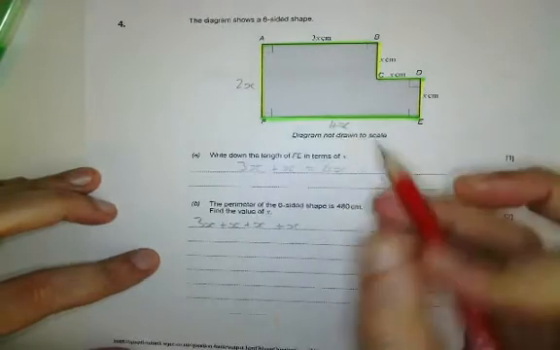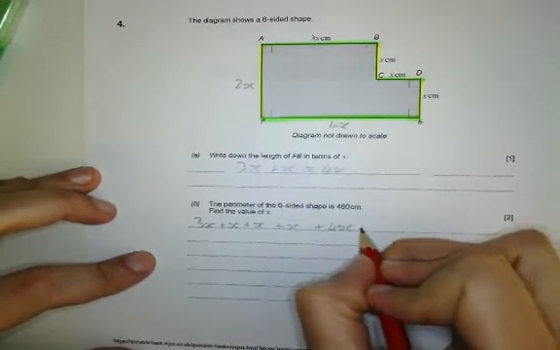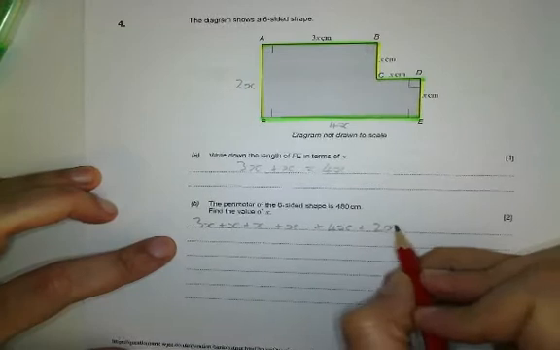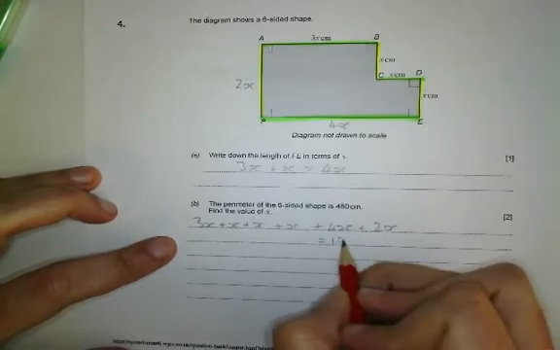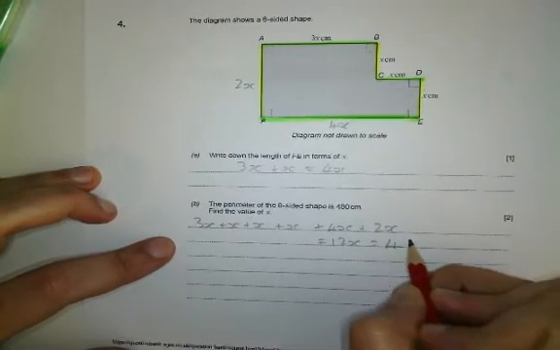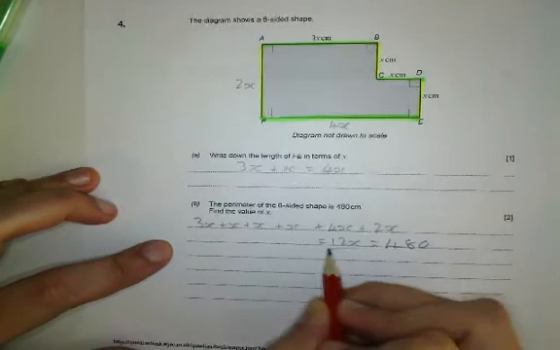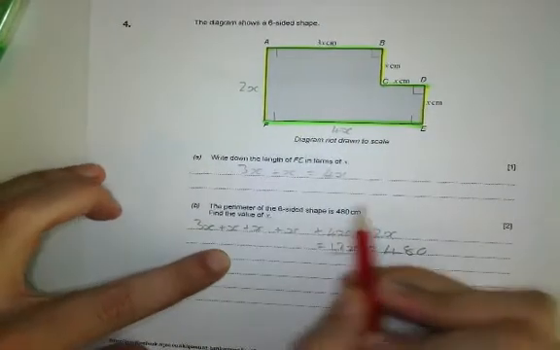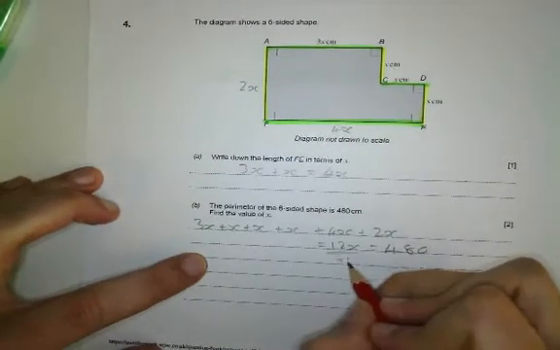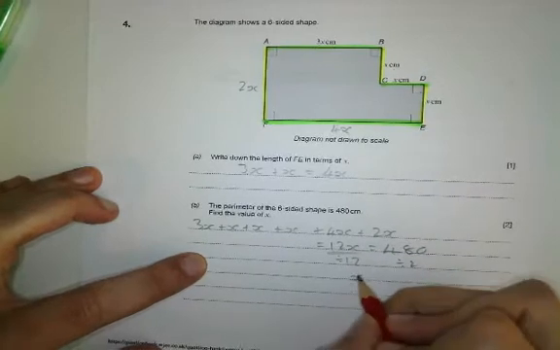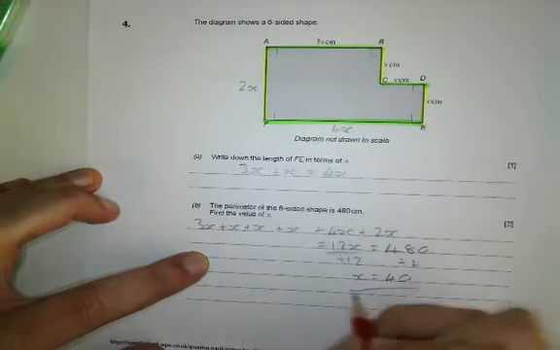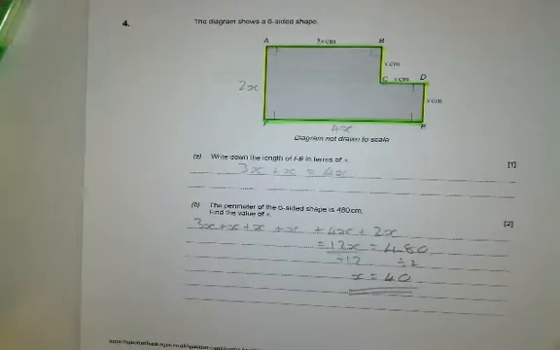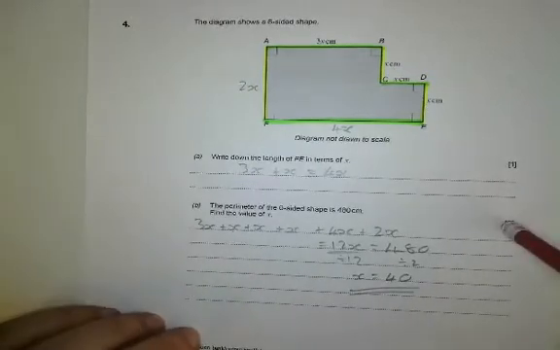So 3x, add 1x, add 1x, add 1x, 3x, add 1x, add 1x, add 1x, add 4x, add 2x, so 3, 4, 5, 6, 10, 12. So we should get 12x equals 480. So that is the expression for the perimeter. And I'm told the perimeter is 480. So we'll divide both sides by 12. I get that x there must therefore be 40.